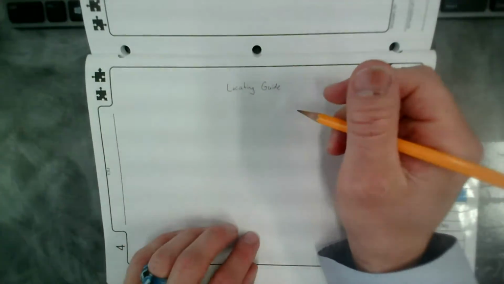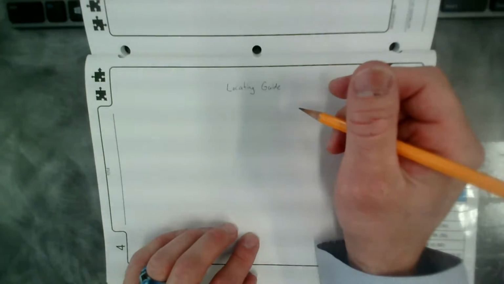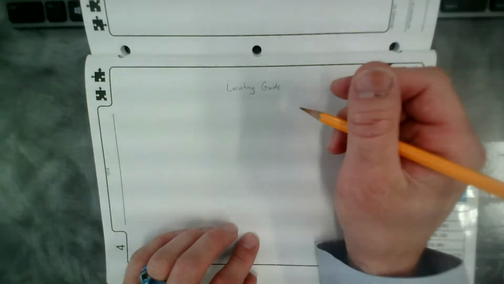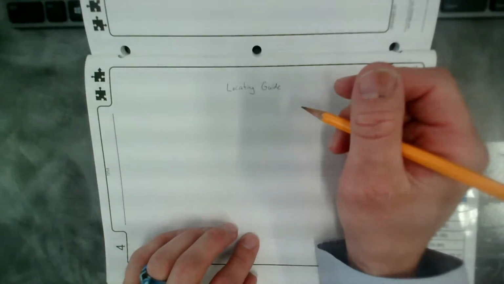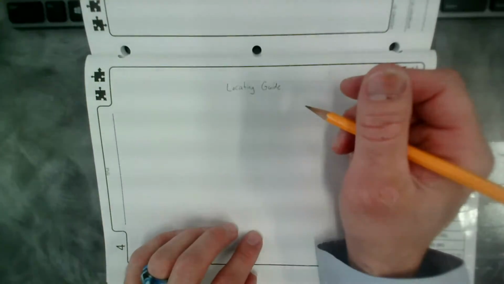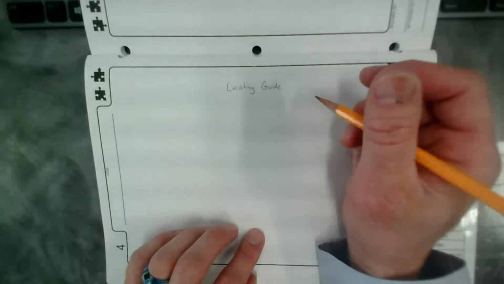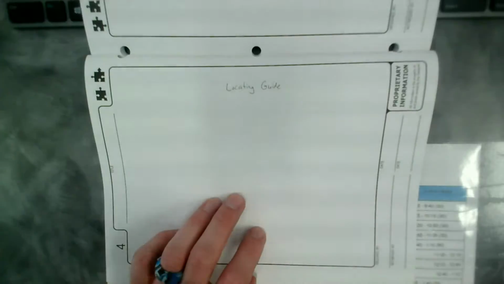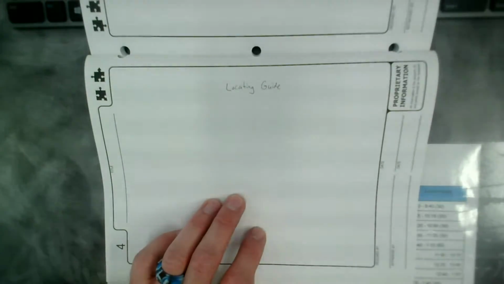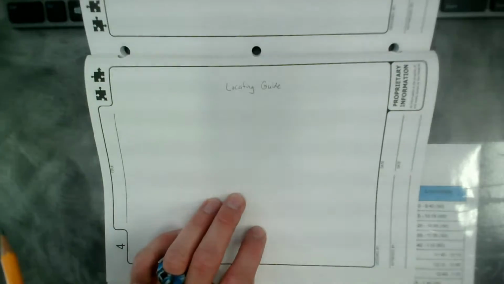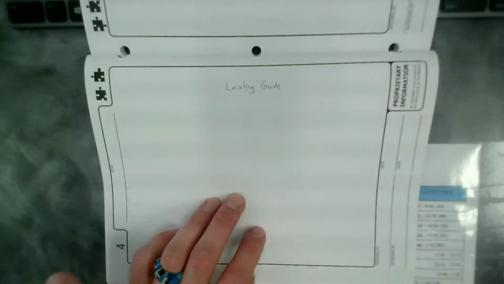All right. Thanks for letting me know. All right. On the locating guide, well, that's a bit of a... See, I got more of a delay now than I had before. That's so frustrating.